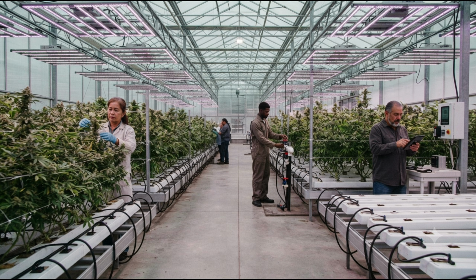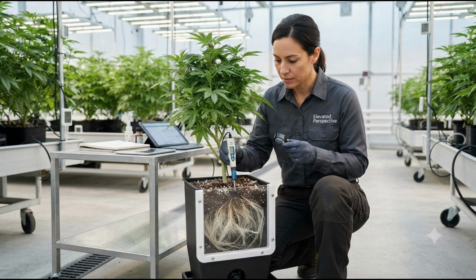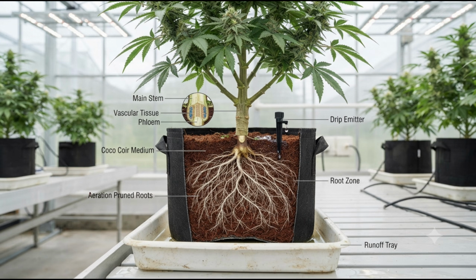Every cultivation architecture eventually collapses into the same biological reality regardless of method, medium, philosophy, or level of control. It doesn't matter whether the system is soil, coco, rockwool, perlite, peat moss, hydroponics, or aquaponics.